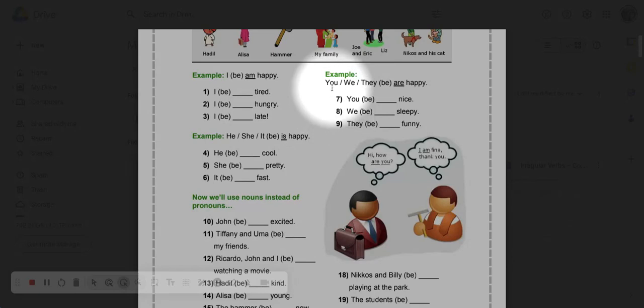Over here, you, we, and they use the form are. You are nice. We are sleepy. They are funny. Now, the pronouns he, she, it use the be form is. He is cool. She is pretty. It is fast.